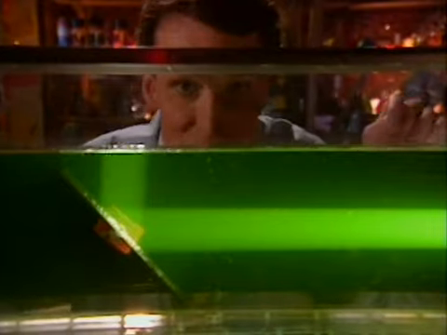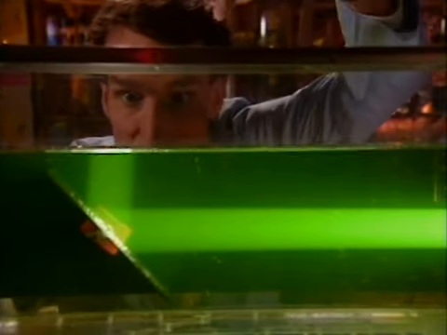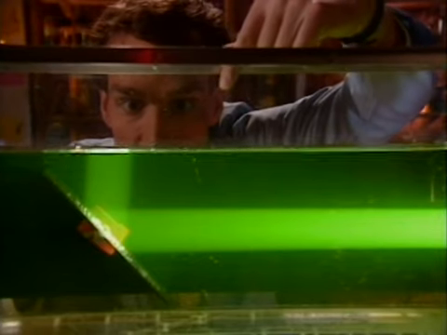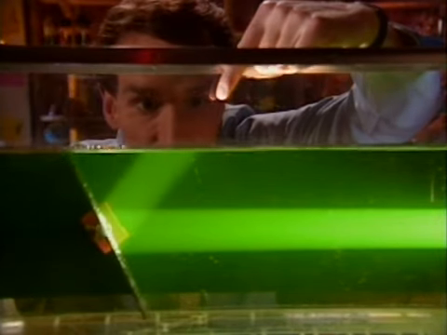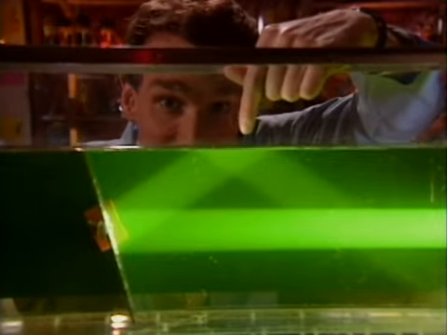Let's look at internal reflection in the light box of science. See, the light beam is coming into the box and hitting this mirror. As I rotate the mirror, the beam starts to bounce off the surface of the water until there, look, internal reflection. It's pretty cool.